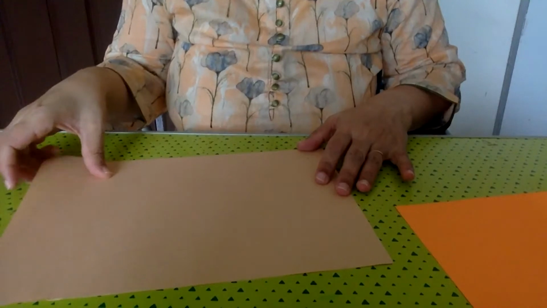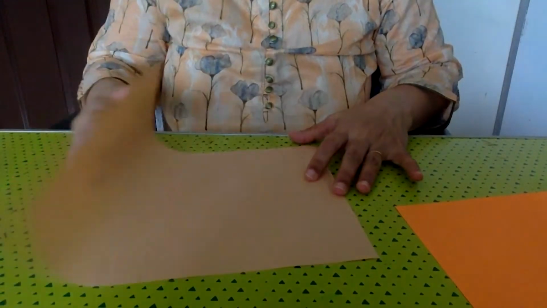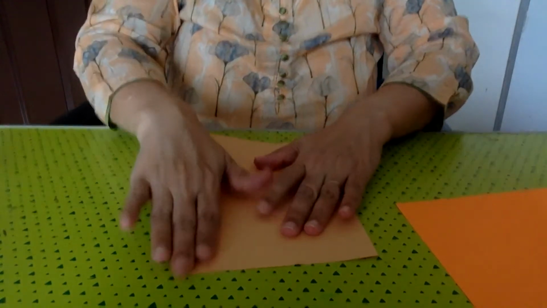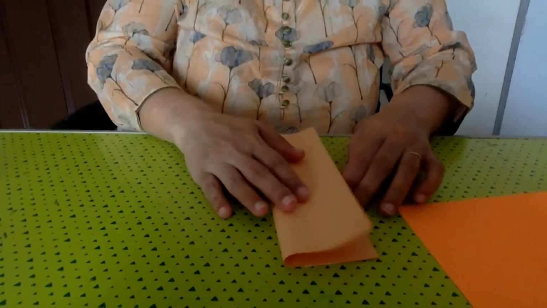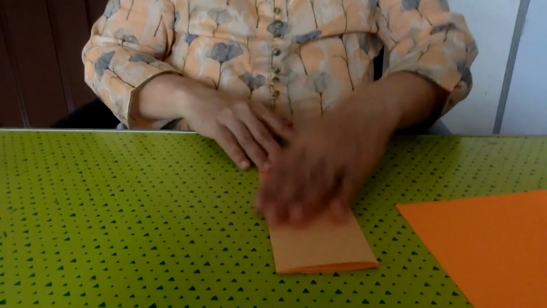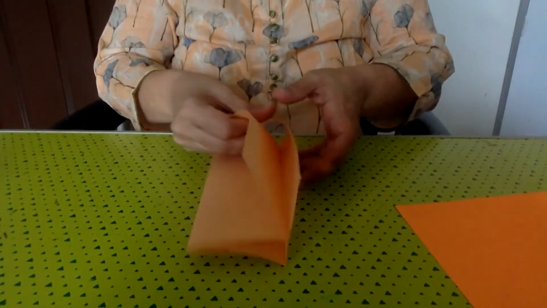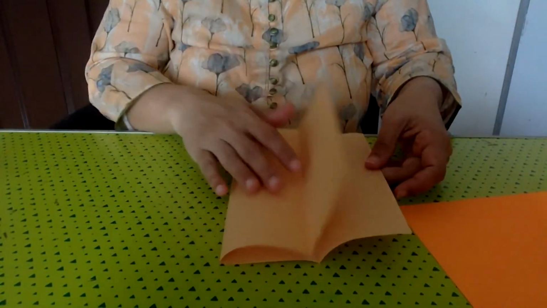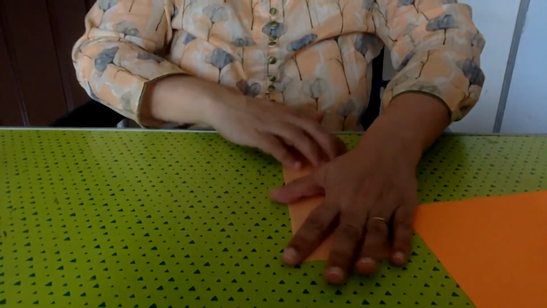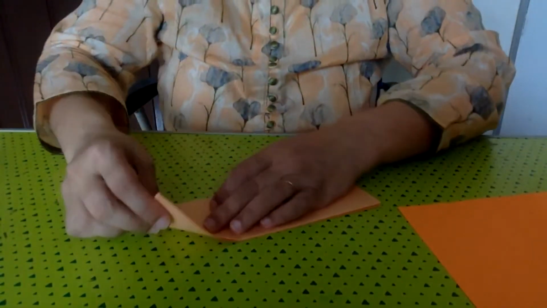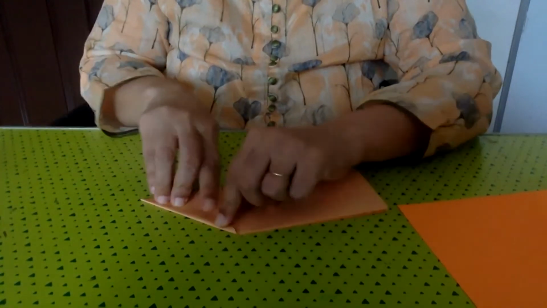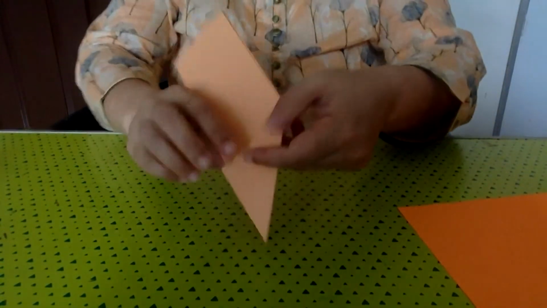So take your A4 sheet and fold it in half and fold it further in half. Okay, so this is what we did. Our A4 sheet is like this. We folded it in half like this and folded it further like this to get this strip. From this, we are going to now make squares. So to make squares, I am going to make this triangle like this.